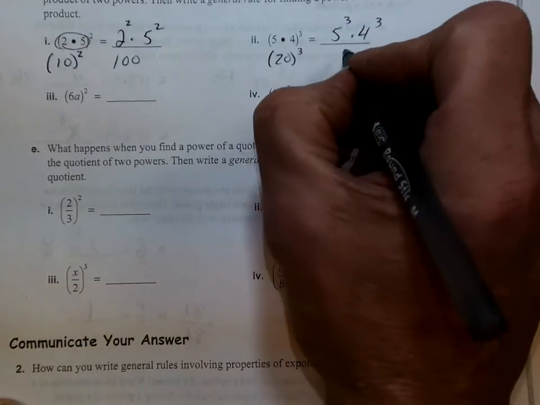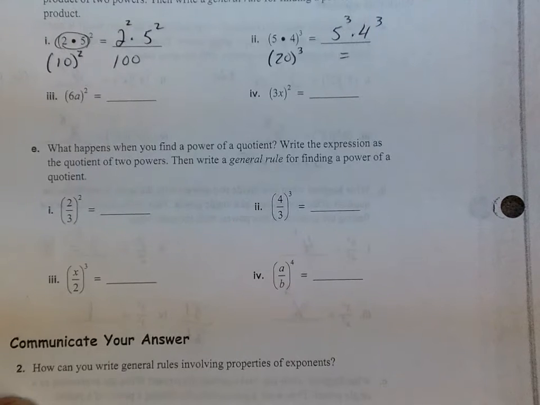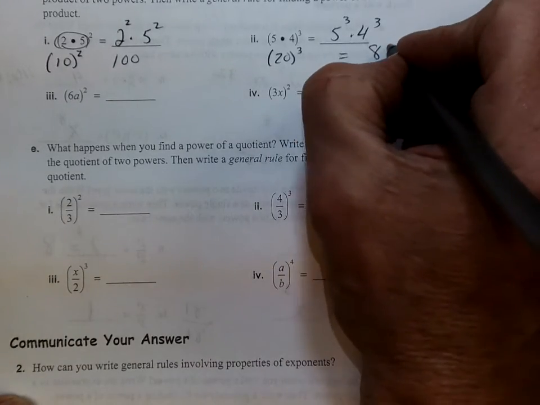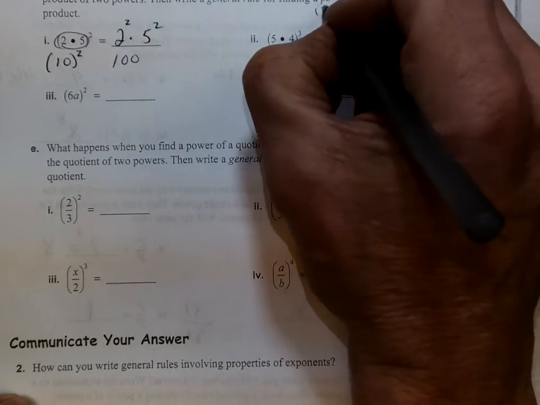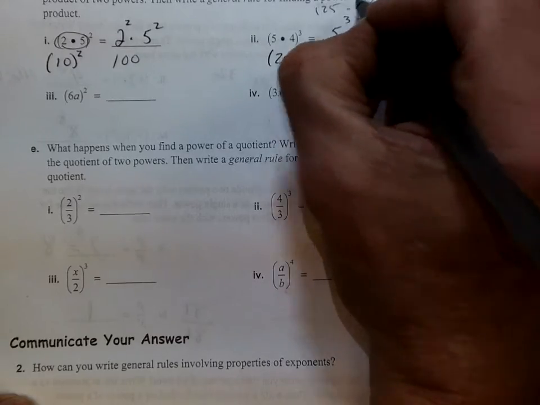This could be 20 to the 3rd or 5 to the 3rd times 4 to the 3rd. Either way, you should get an answer of 400 times 8,000? Hold on just a second, I'll tell you. 20 to the 3rd, yeah, 8,000, what do you know? Which would be 125 times 64, which is the same answer, 8,000, okay?